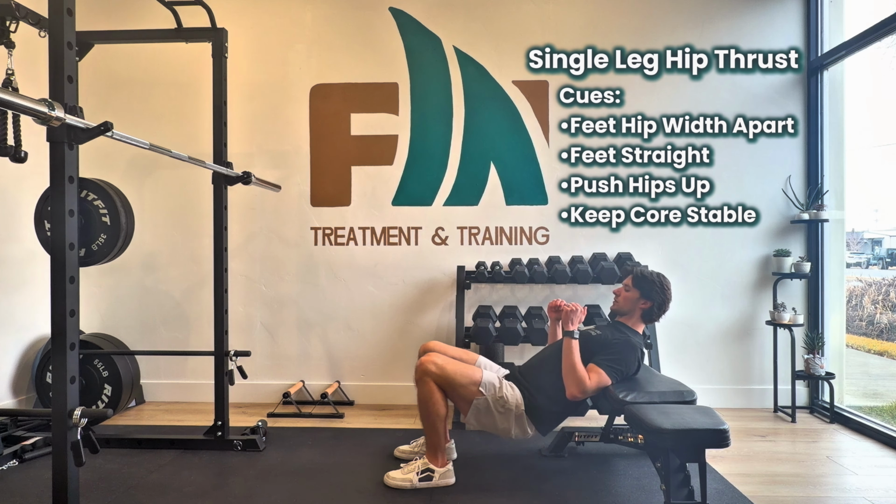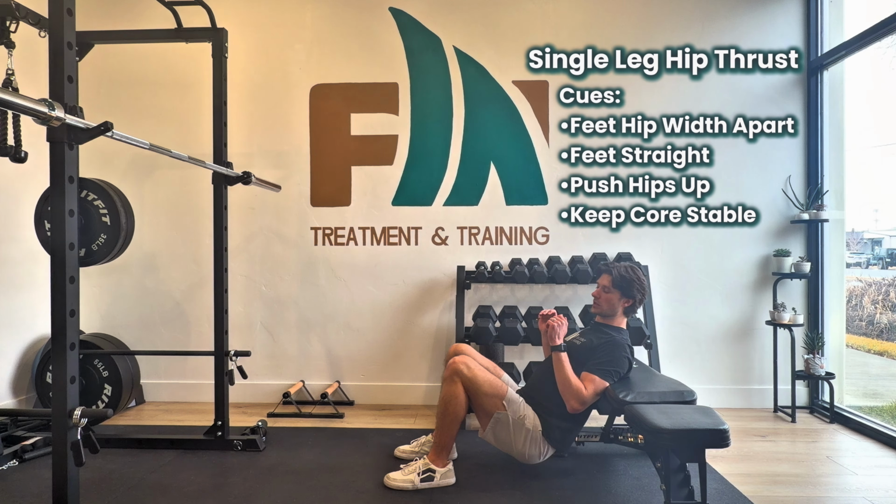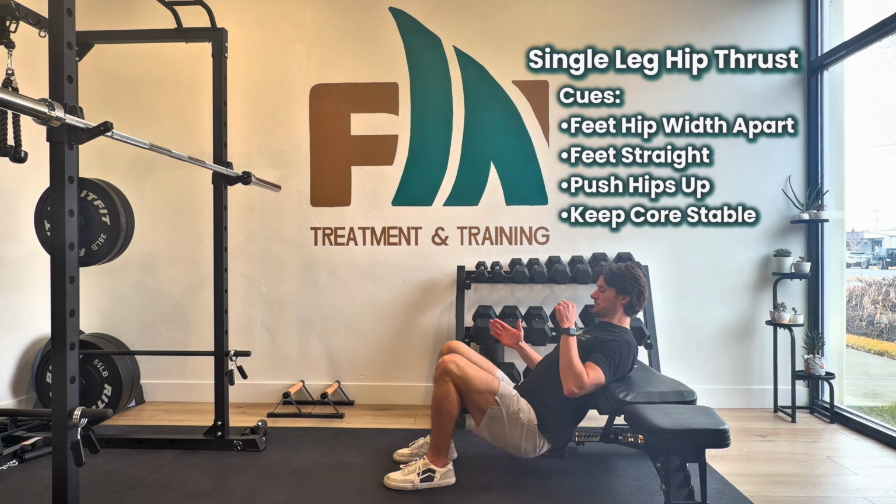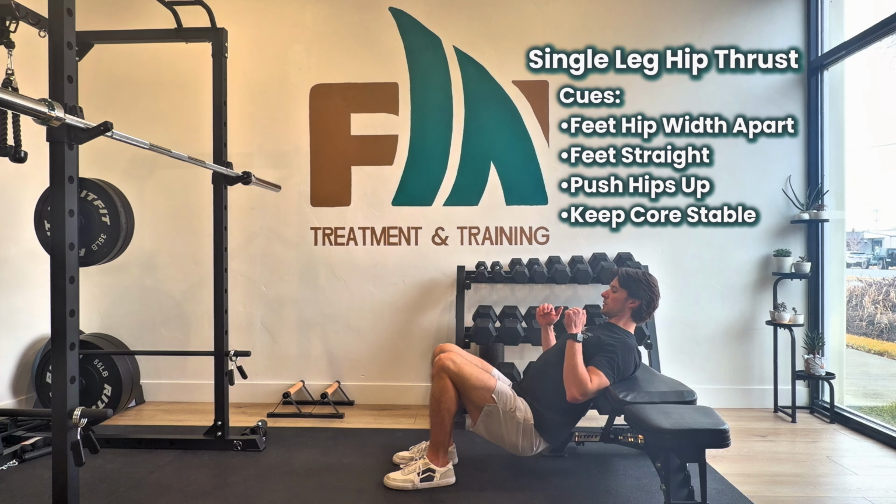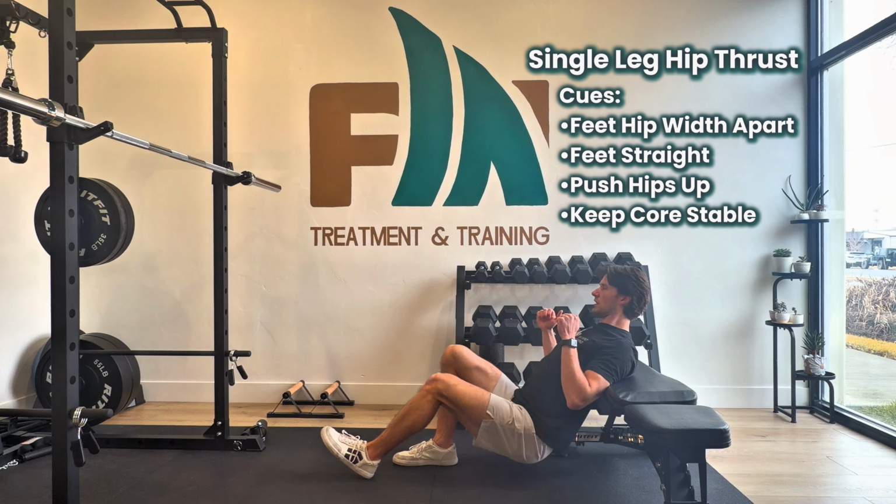If your knees are having trouble, just stick with 2 feet here. We're going to go for 12 repetitions. If you're able to, though, I want you to try to go on one leg. So here we'll start, one leg, and go.